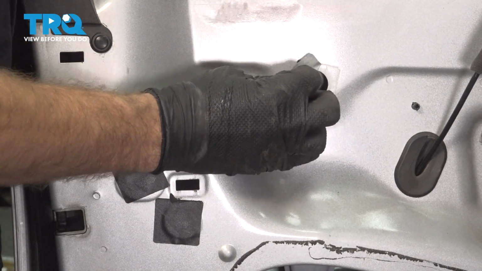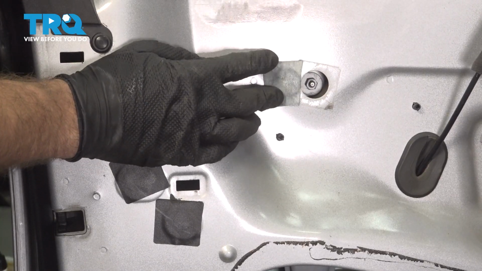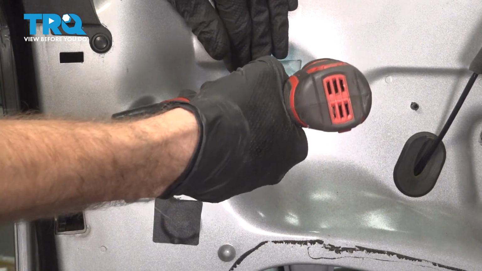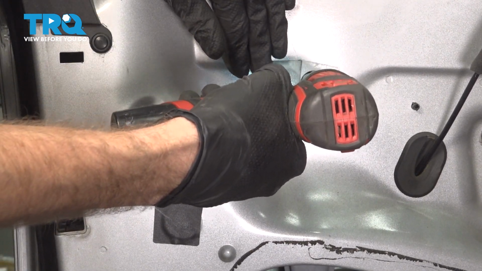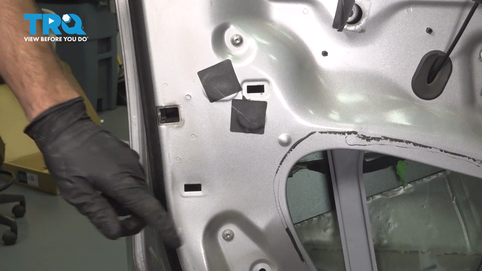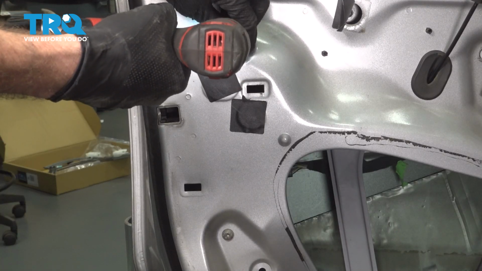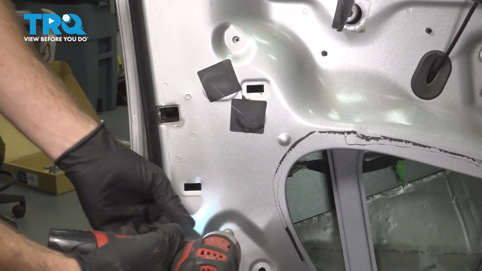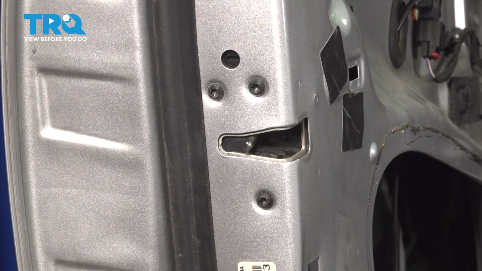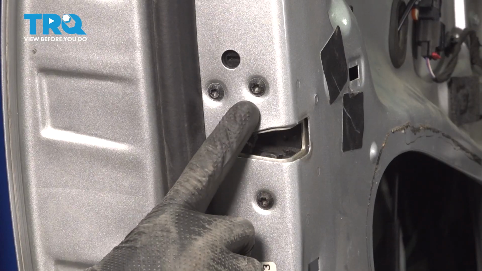We can peel back the uppermost black square, revealing a 10mm. We have two T25 Torx bits. Looking towards the outer edge of the door, we have three T30 Torx bit screws.